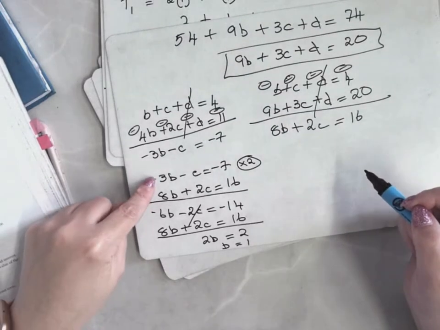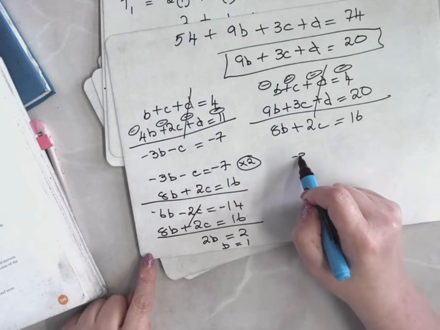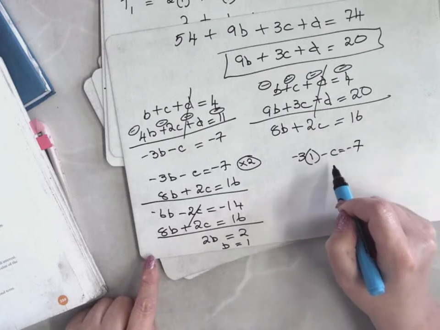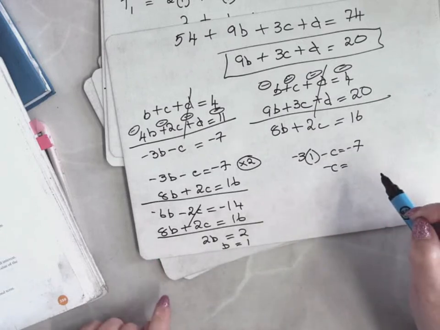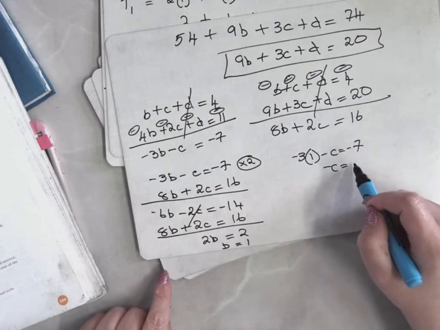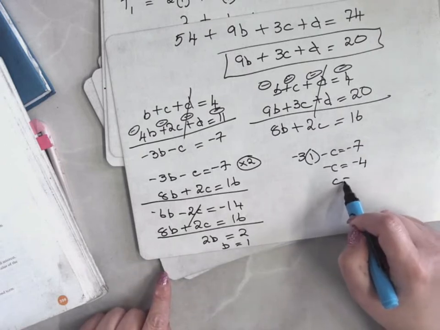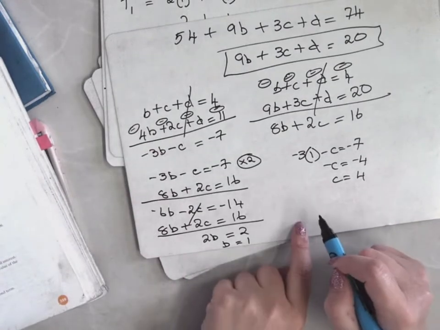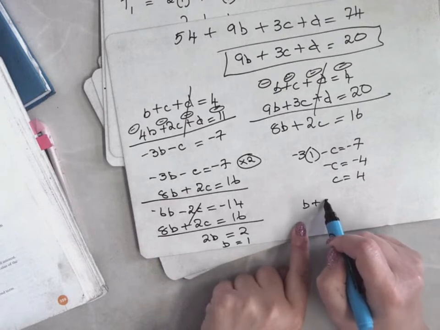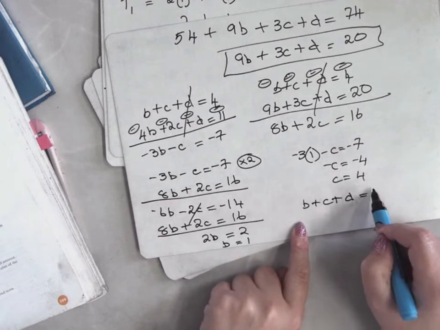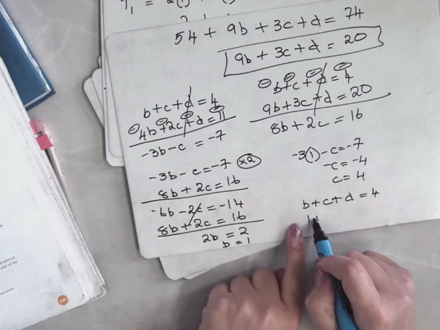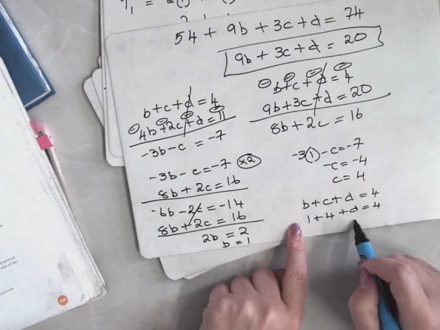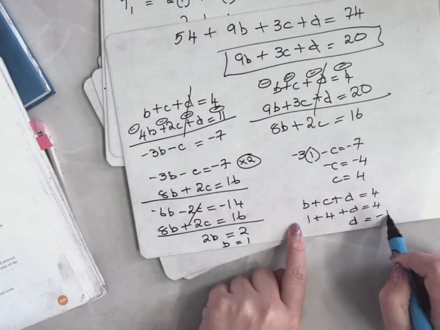Right, take one of these. Okay, so I'll take minus 3B. So minus 3 times B, which is 1, minus C equals minus 7. So I get minus C equals minus 7 plus 3, which is minus 4. So that means C is equal to 4. Is that okay? Then you go back to one of the very top equations. So I'll go back to equation number 1, which is B plus C plus D equals 4. B turned out to be 1. C turned out to be 4. Plus D equals 4. So that means D is equal to 4 minus 5, which is minus 1.